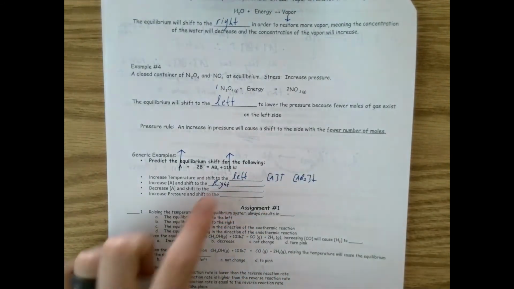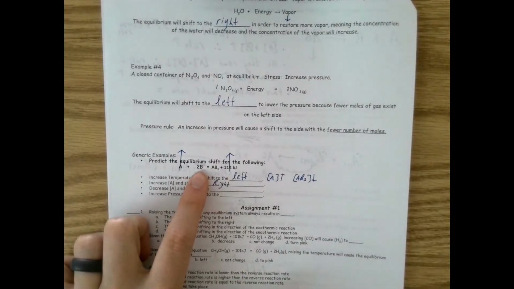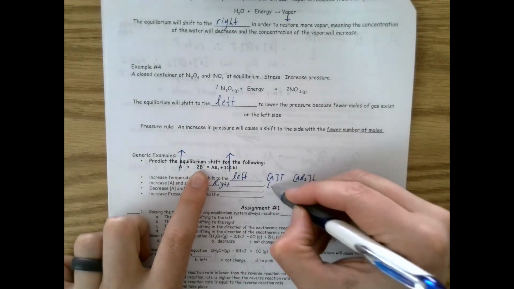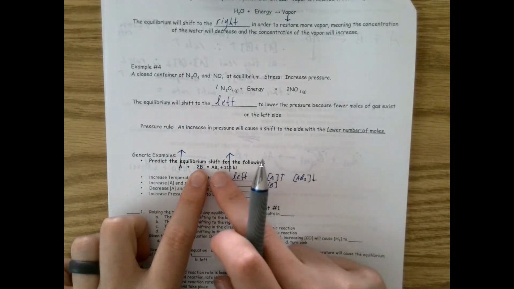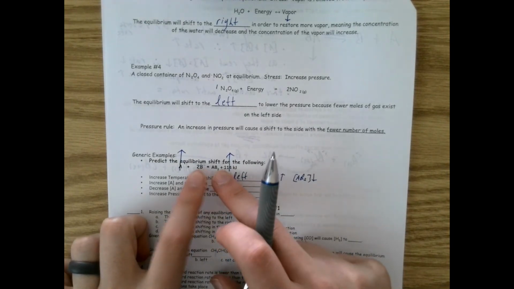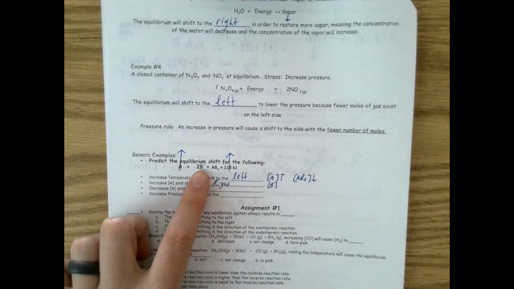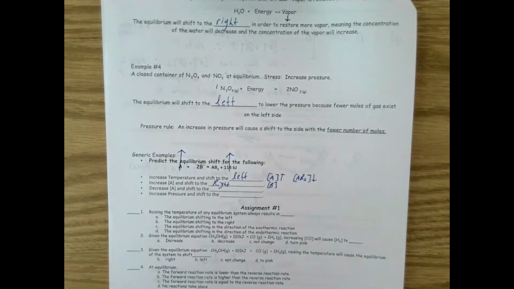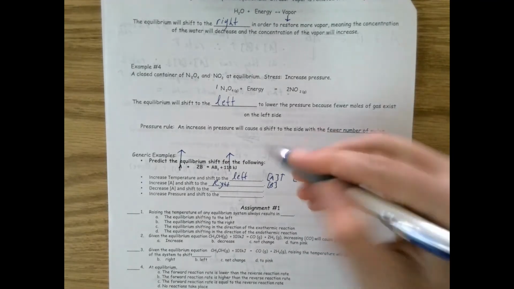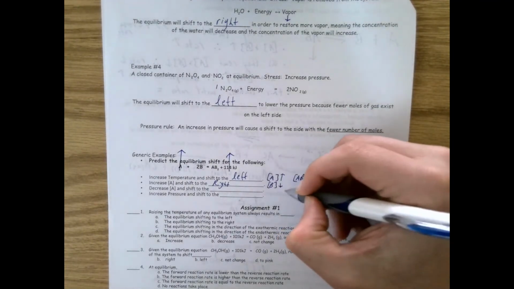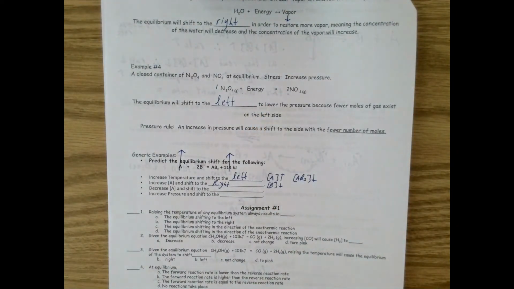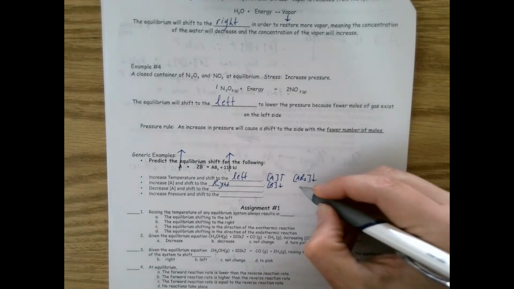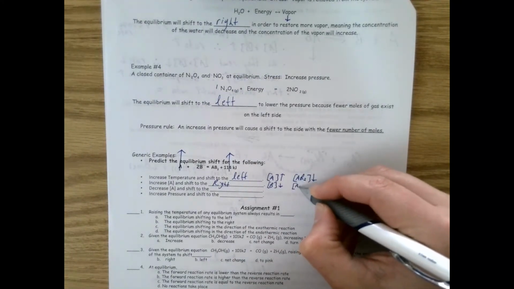So what is that going to do to the amount of B that I have? So let's think about it. Am I going to make more product or less product? More. Do I need more B to make more product? Yes. So if I use more B, does the concentration of B increase or decrease? It decreases because I'm using it. So I'm using more of B to make AB. So the concentration of B decreases. But the concentration of AB is going to do what? Going to increase.